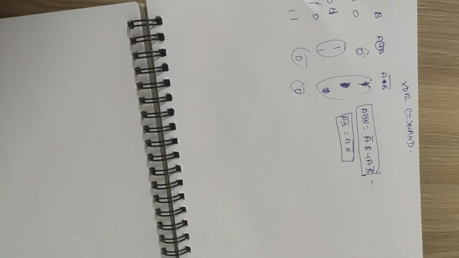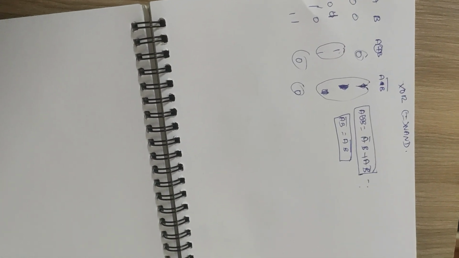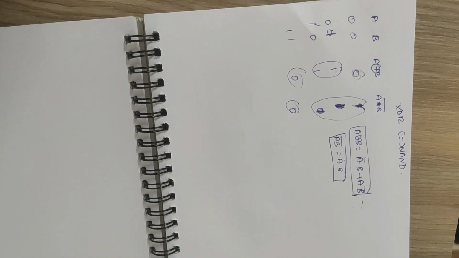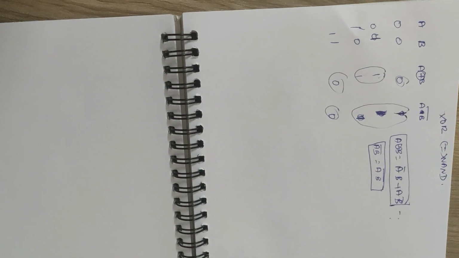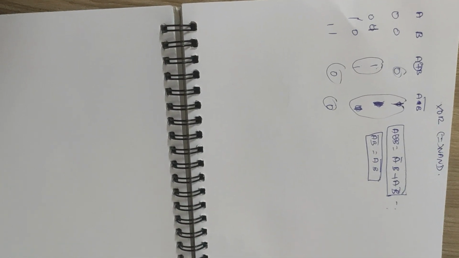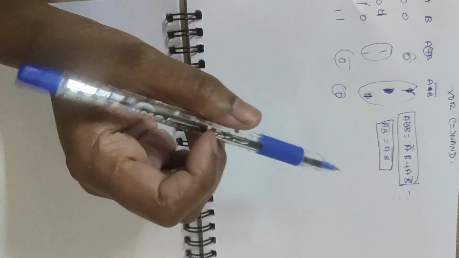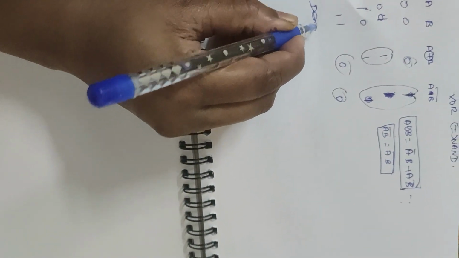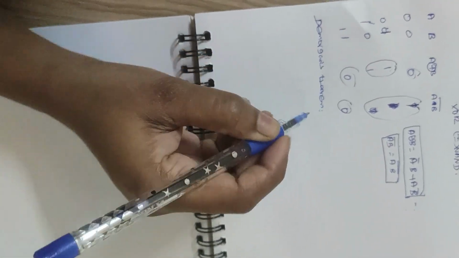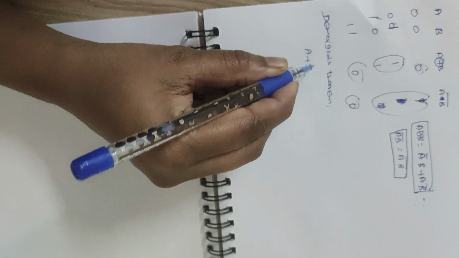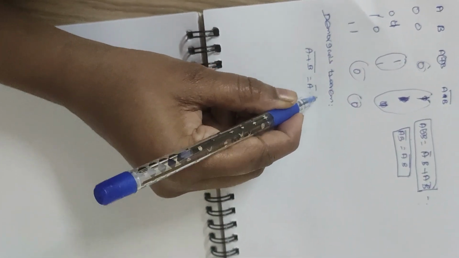We have to do this with the expression now. For that we need to know some theorems and laws. Here we'll just list out the things needed for our derivation, and in a different video I'll put all the theorems, which you can check out. The one I am going to introduce here is De Morgan's theorem. It breaks the bars and changes the operator.